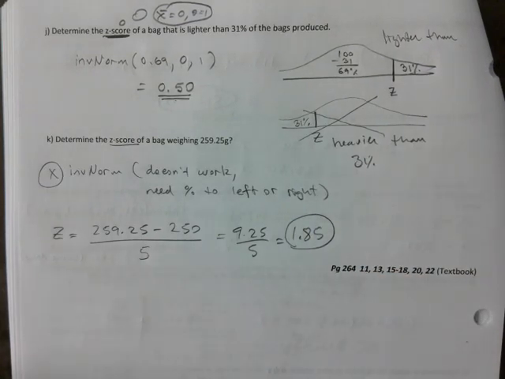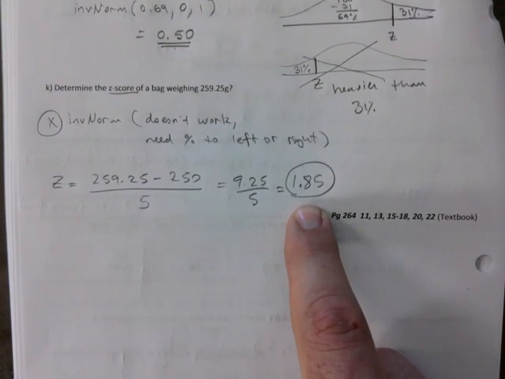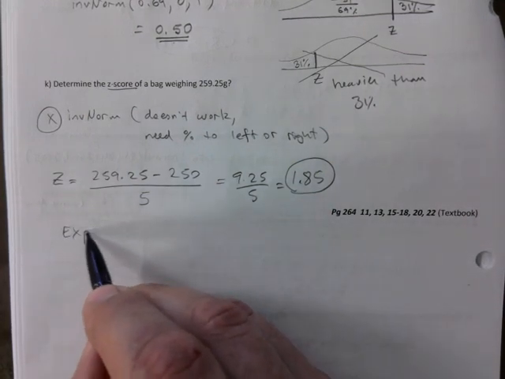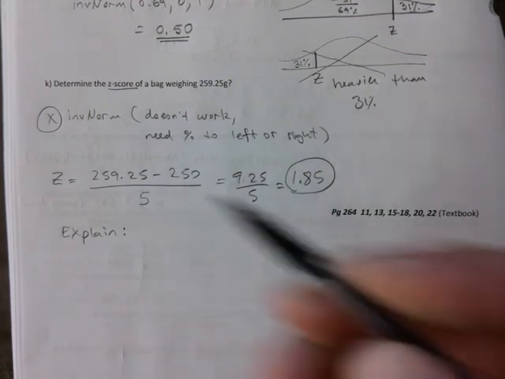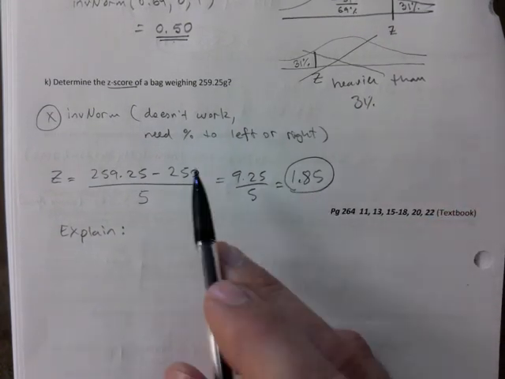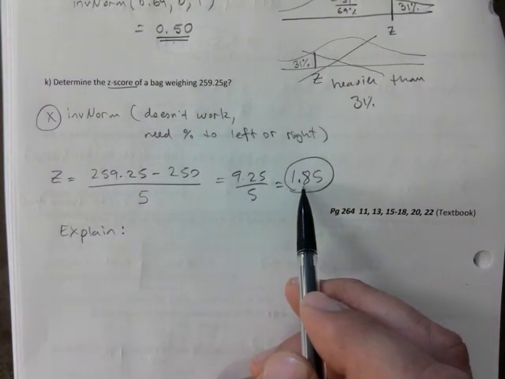Okay. What does this tell us? I think I put that down, right? This tells us, if I asked you to explain this, what does that 1.85 tell us? Well, it tells us a couple of things. It tells us that 259 puts us above the average because it's positive, right?